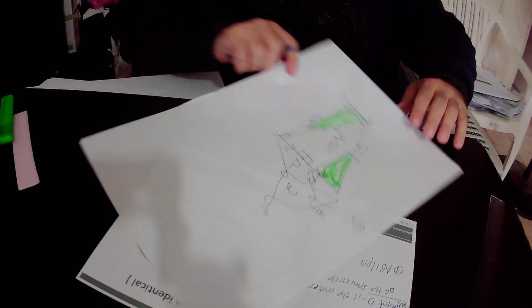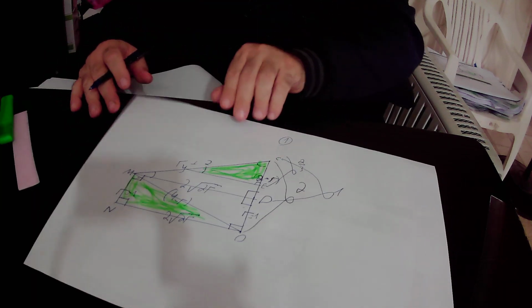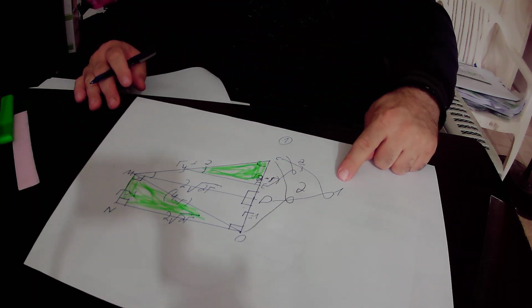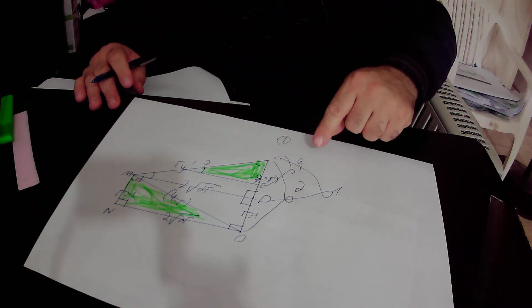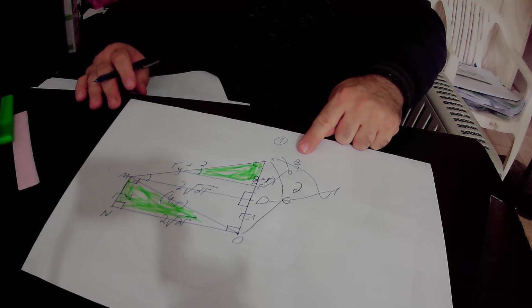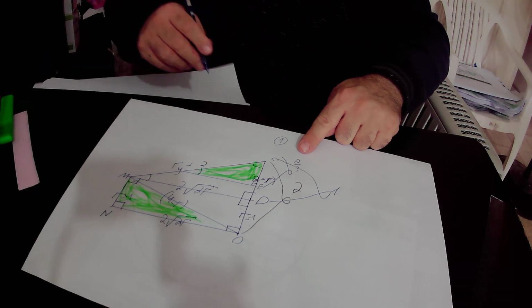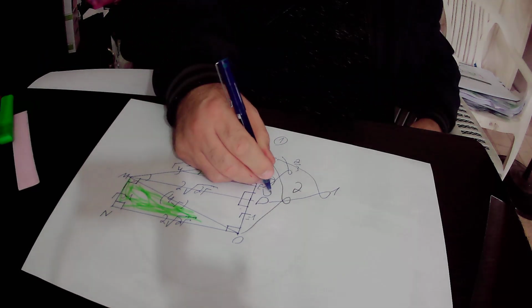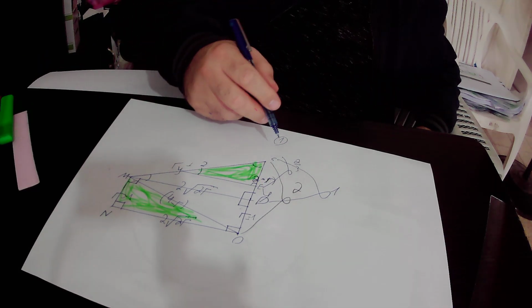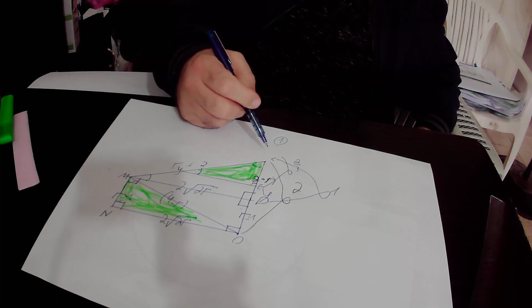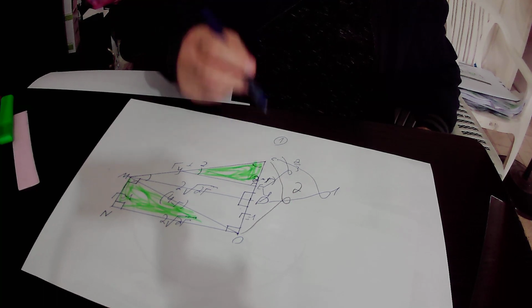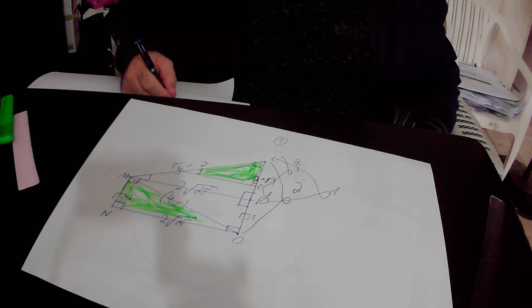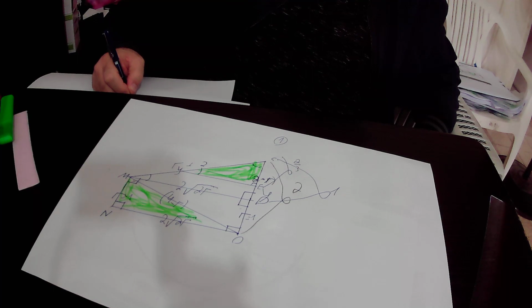Again, CD equals 1 and CE equals 2/3. You can see from the drawing that DE equals CD minus CE.